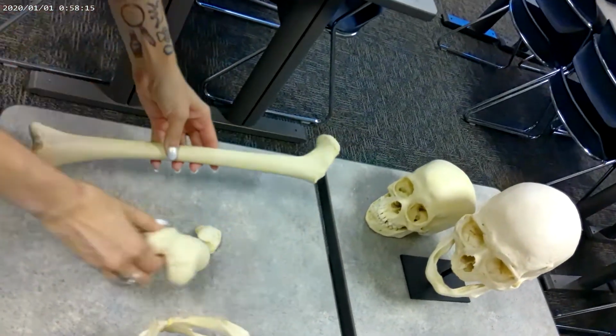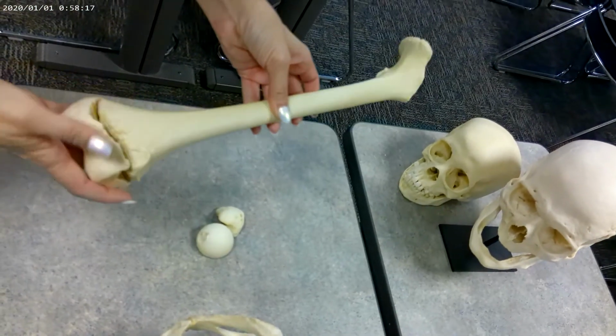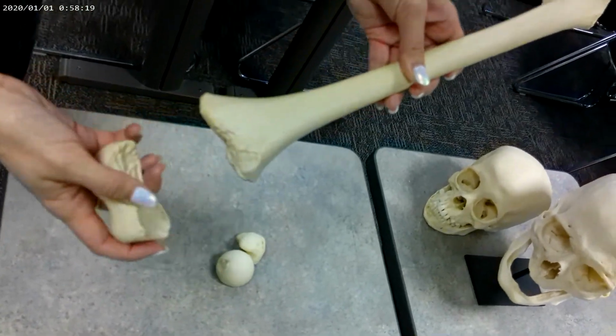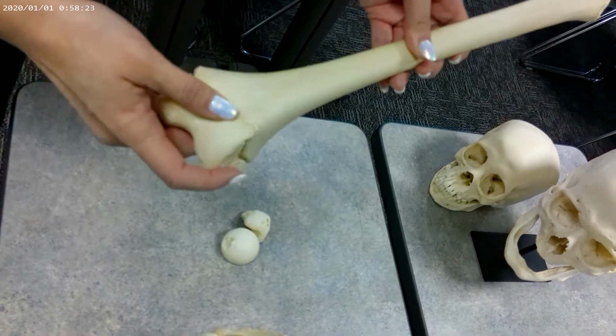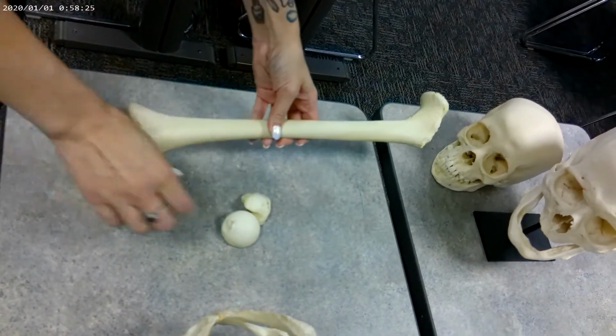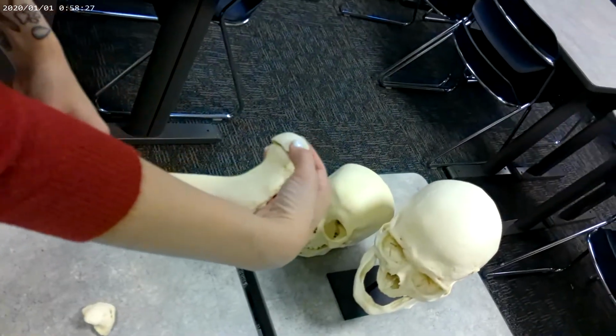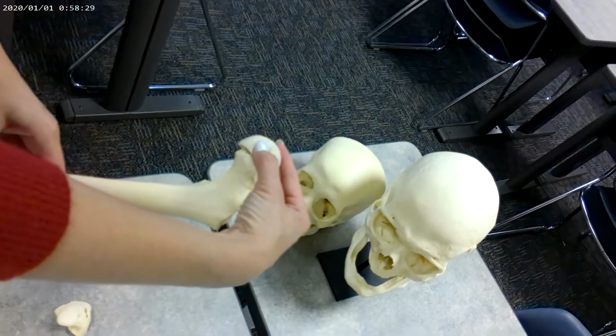So here we have a juvenile femur, and you can see there's actually more than just one bone here. The growth plates are not connected because this is how they look. Everything in between would be cartilage. It would be very flexible. Up here as well, we have the top, the head of the femur. It is a separate bone.